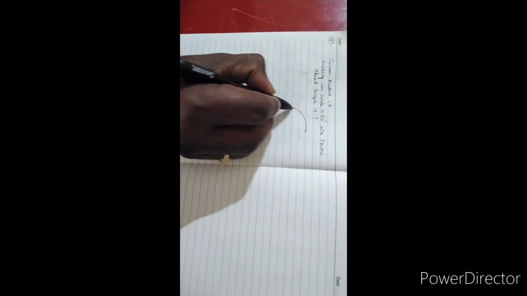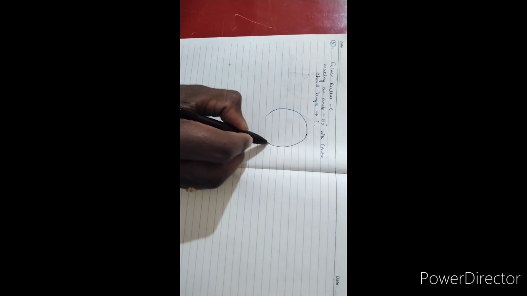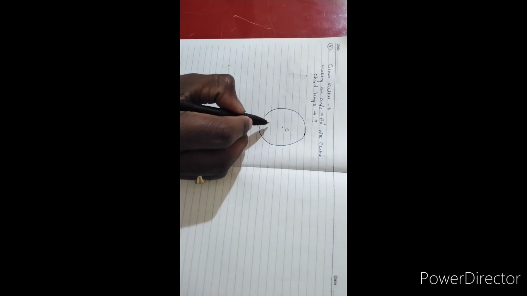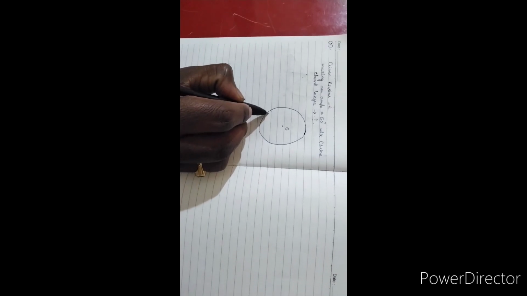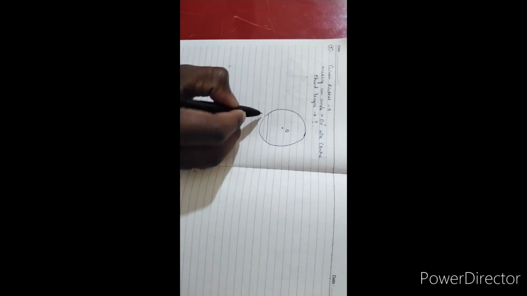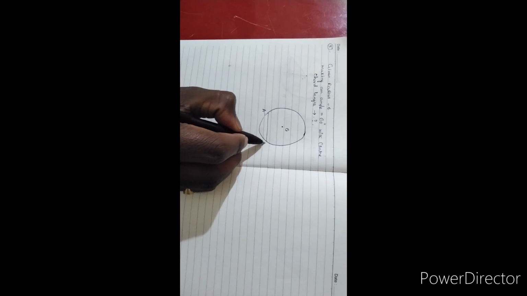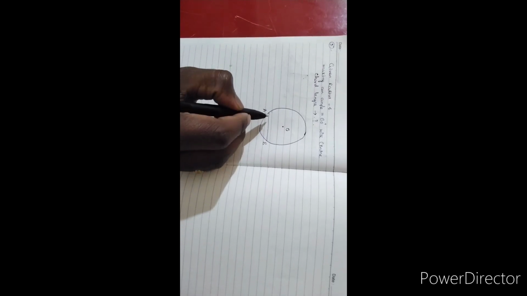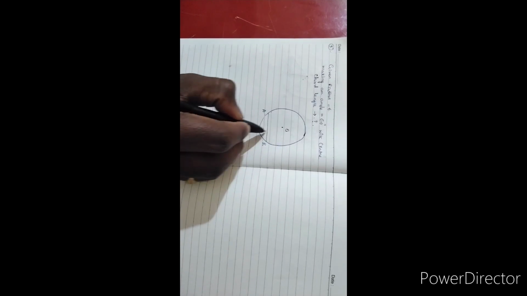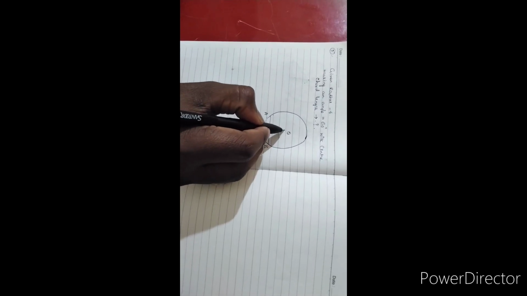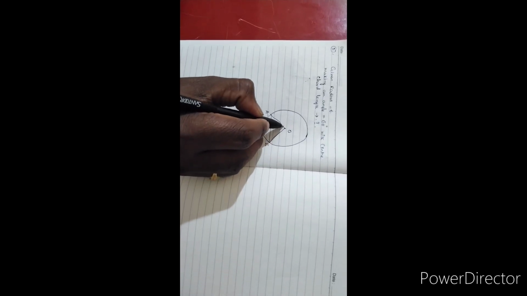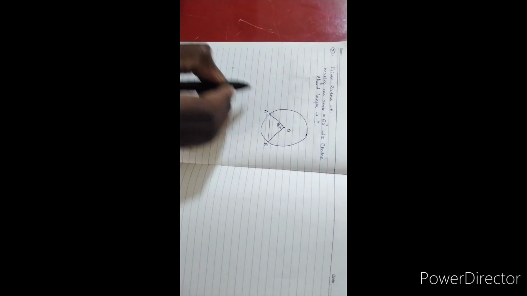let's assume there is a circle. Okay, and let's say this is the center, and he did mention that there is a chord. Let's say this is AB, and this chord is making an angle of 60 degrees with the center, which means this angle is totally 60 degrees.